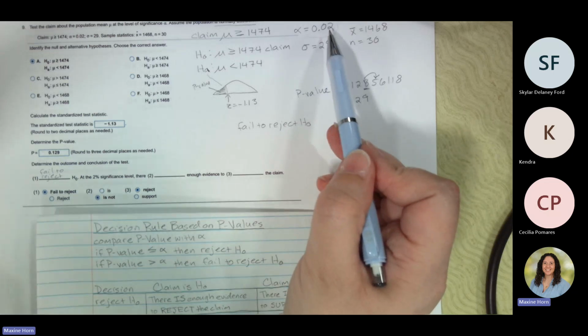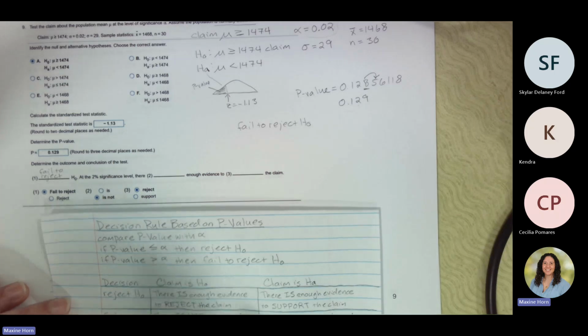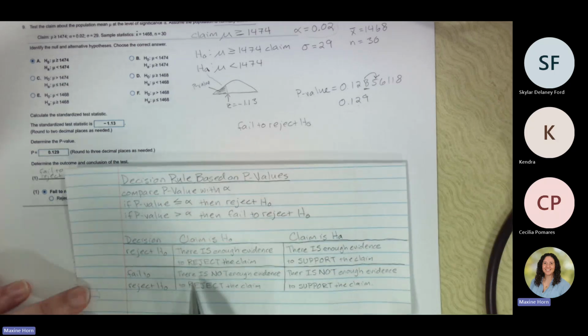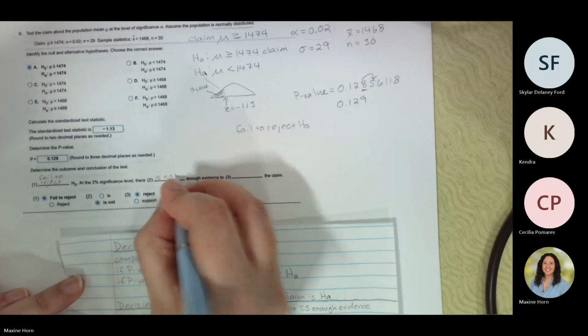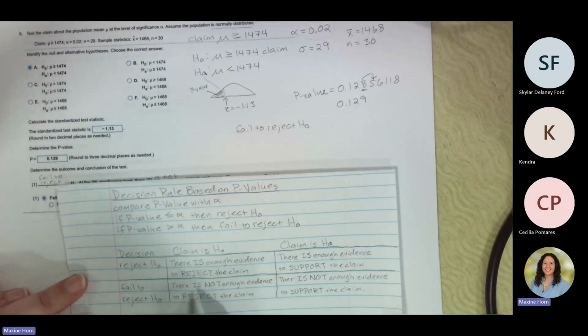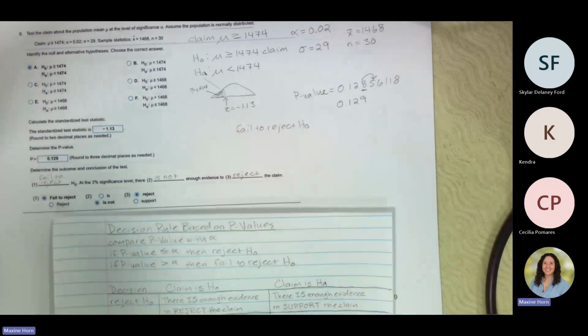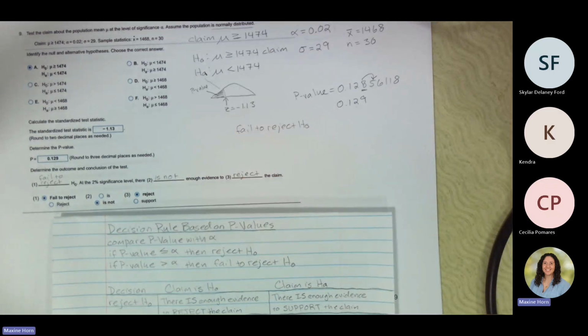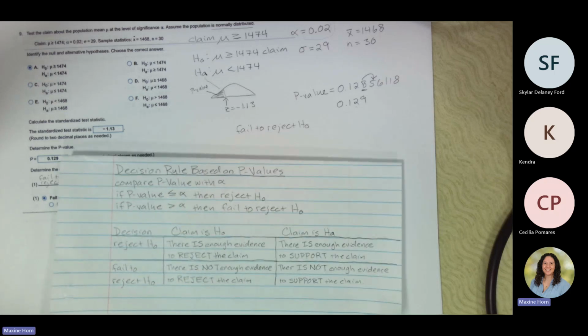So at the 2% level of significance, there is not enough evidence to reject the claim. We're not saying we accept it, we're just saying we can't reject it. We fail to reject it. There's not enough evidence to reject it. These charts are a lifesaver.